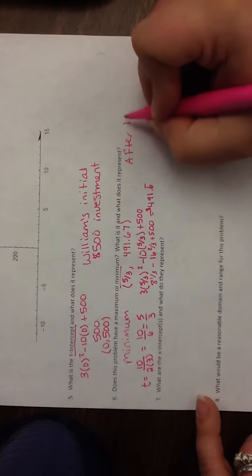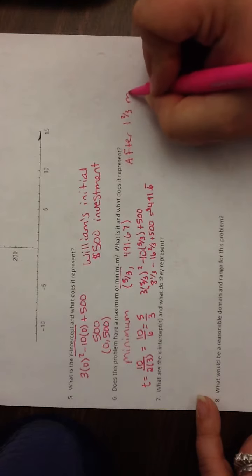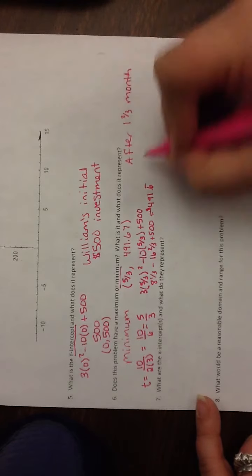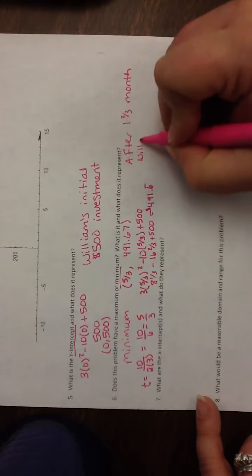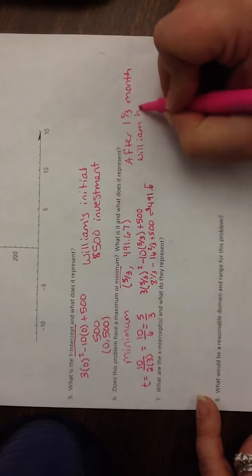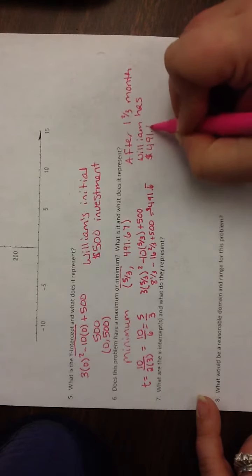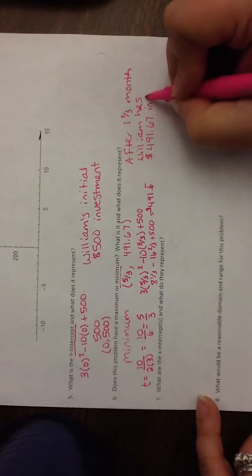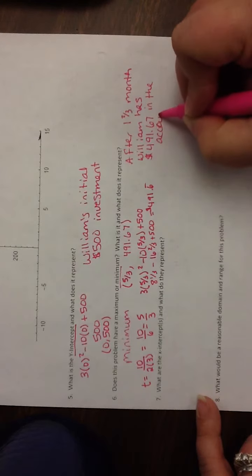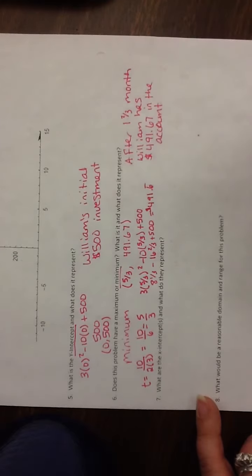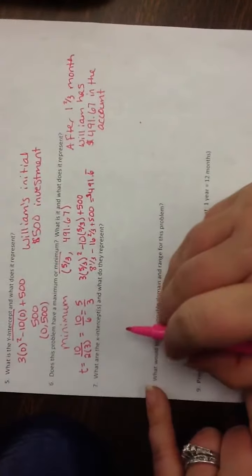So this represents after 5/3 months, so I'm going to say 1 2/3 months, or you could just say 1 month. After 1 2/3 months, so somewhere between month 1 and 2, William has $491.67 in the account. And that's the least amount of money he'll have in that account. What are the x-intercepts and what do they represent?